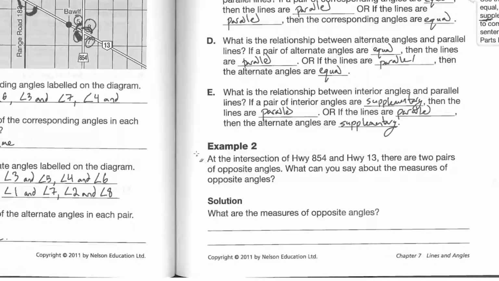What does this mean? Well, at the intersection of Highway 854 and Highway 13, there are two pairs of opposite angles. What can you say about the measure of those opposite angles? Well, according to our rules, since these lines are parallel, the opposite angles are equal.